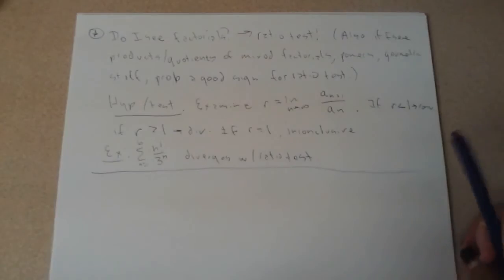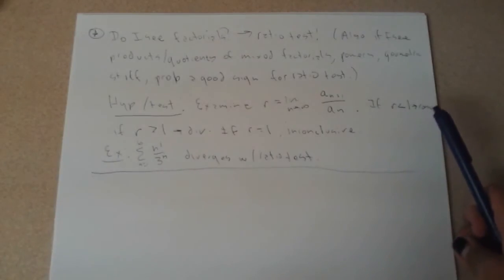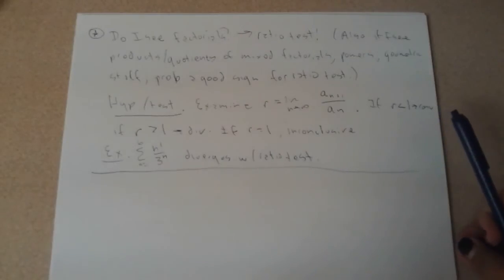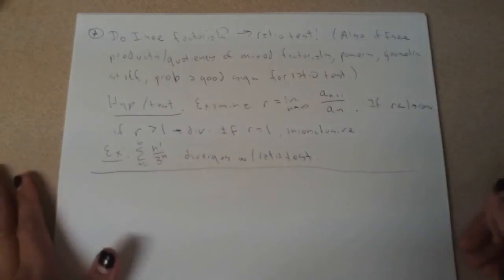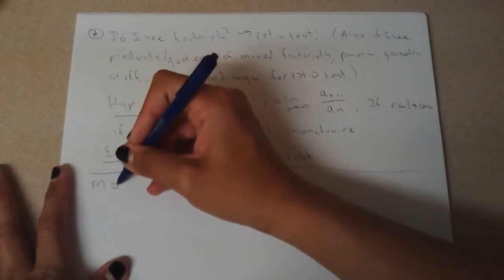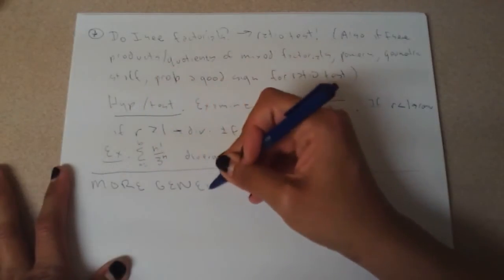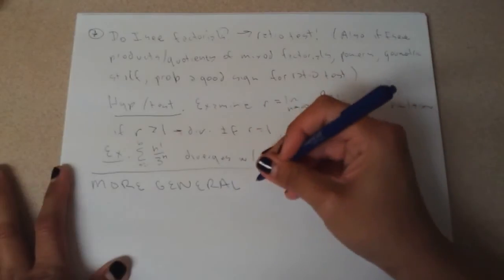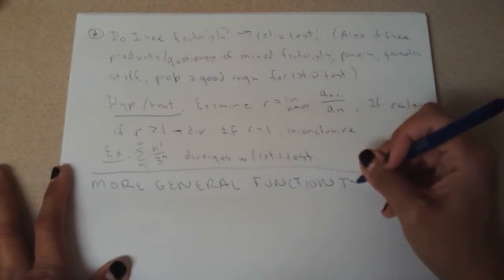Now, those were specific functions that I could pick out. Maybe I see a minus 1 to the n. Maybe I see an nth power. Maybe I see a factorial. Those are concrete, solid red flags to look for in applying these tests. The next ones are going to be a little bit more subtle. So my last category that I've got here for you are going to be my more general function types.